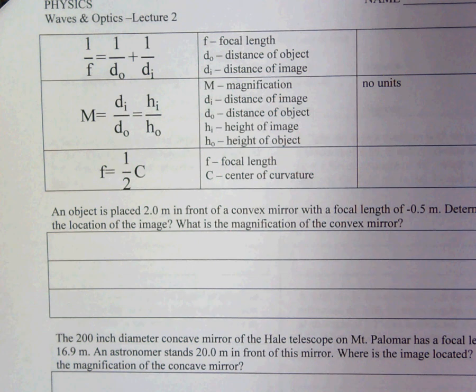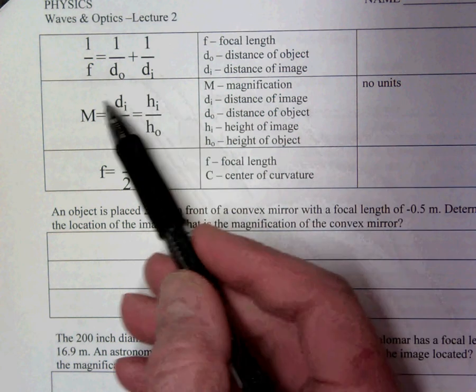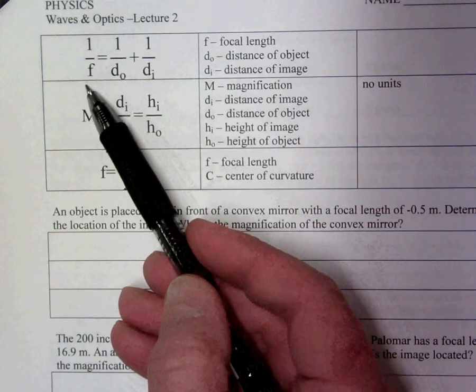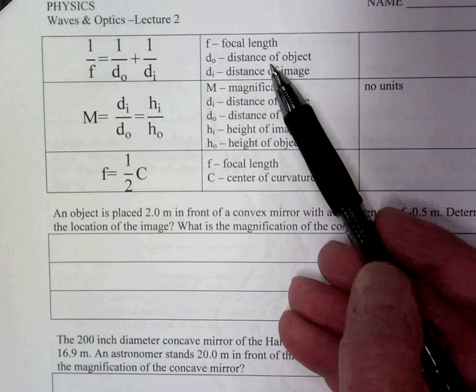Welcome back to our second lecture on waves and optics, and this one deals with mirrors and lenses. These are what we call thin lens equations, because if they're thick then we have to do some other things to it, but these are thin lens equations. You notice the first one is 1 over f. Now this f means focal length, so be careful on that.